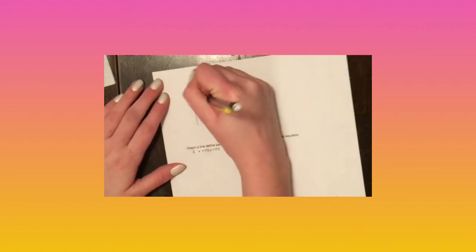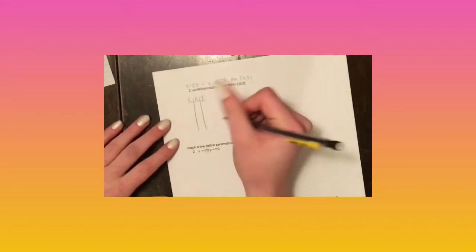So, if we have the equations x equals 2t minus 1 and y equals the square root of 4 minus t squared, with the parameter negative 2 to 2, we're going to start off by drawing a chart. We're going to have t on the left, x in the middle, and then y. And we're going to plug in our t into the chart.